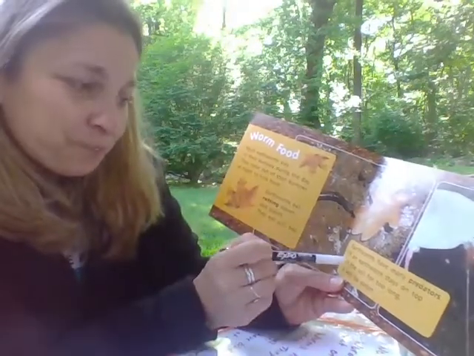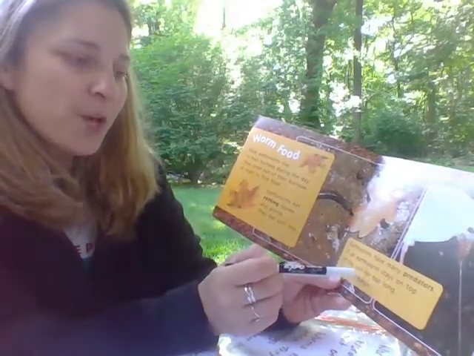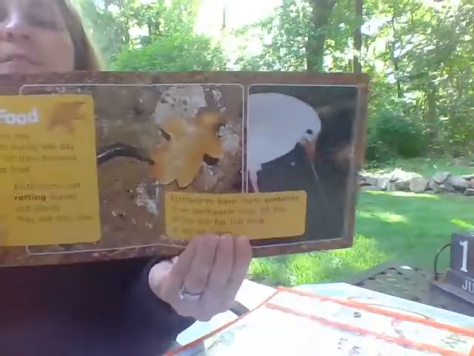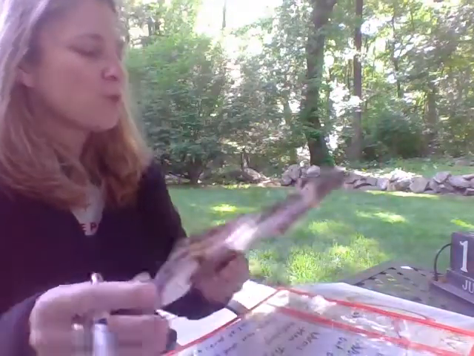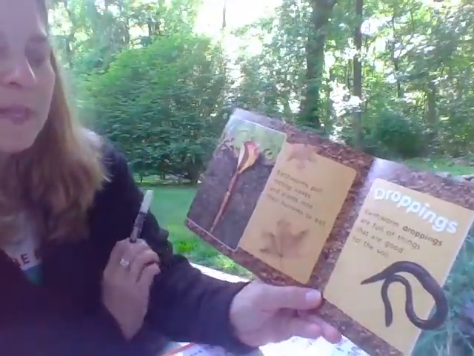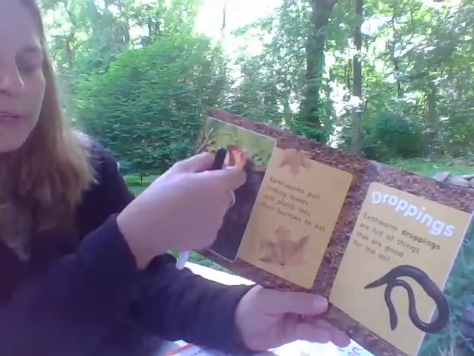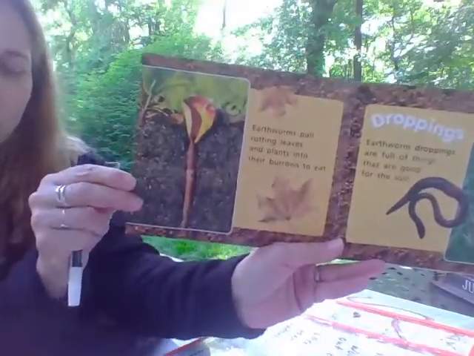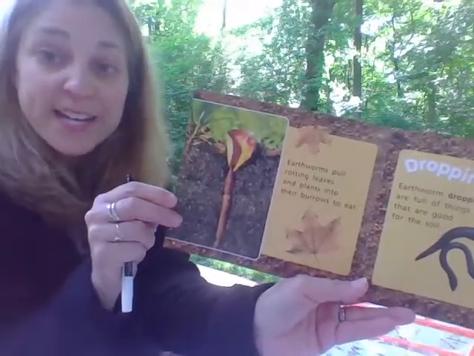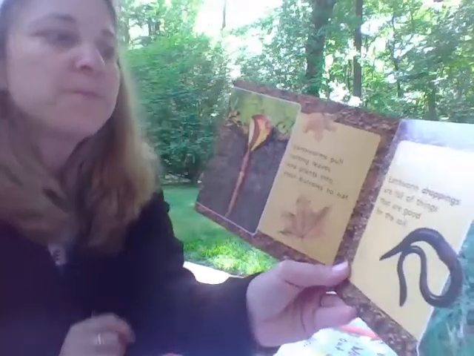Maybe not. If an earthworm stays on top of the soil for too long, it will be eaten. So it quickly has to find its way back down into the soil. Earthworms pull rotting leaves and plants into their burrows to eat. They pull it down quickly so that a predator doesn't eat them. They have to do it kind of fast.